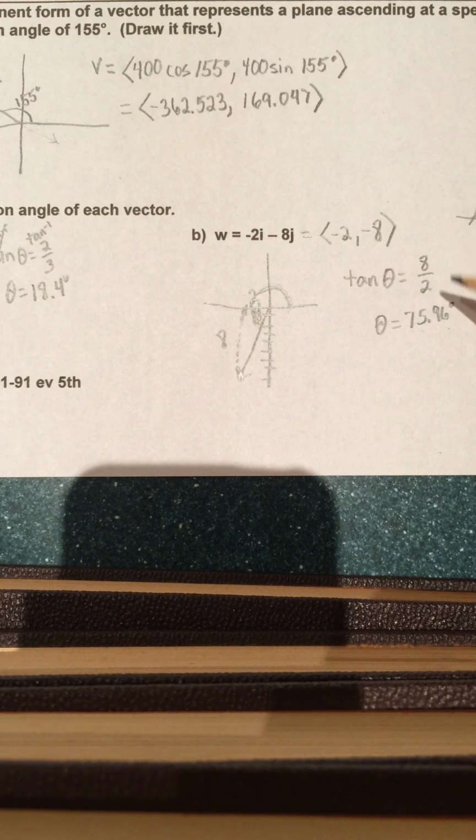So let me do that on my calculator here. And I get 255.96 degrees. So there is my angle for the vector, the direction angle.